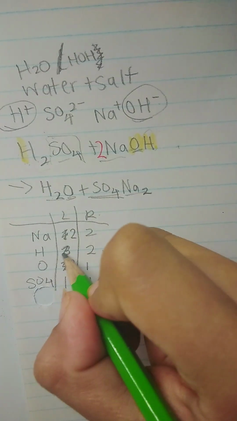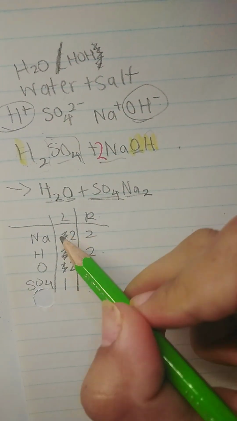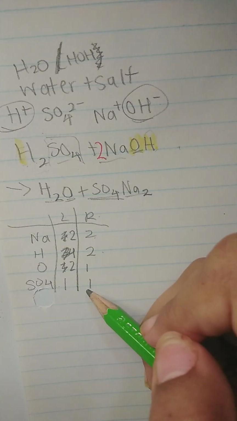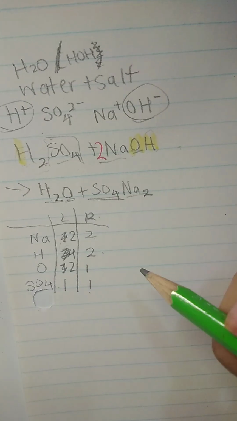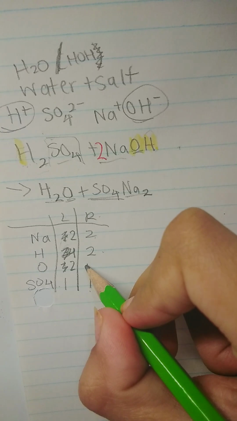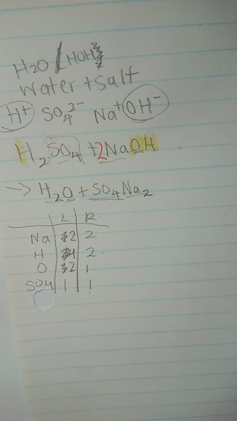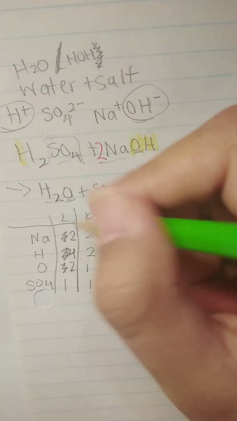So we have 4 hydrogens. Now we have our Nas balanced, and we still have our SO4s balanced. Now what's left is the O's and the H's to balance, which is really easy. Obviously, we should balance it on this side of the reaction, right? I keep calling it an equation, reaction. I'm really used to math.